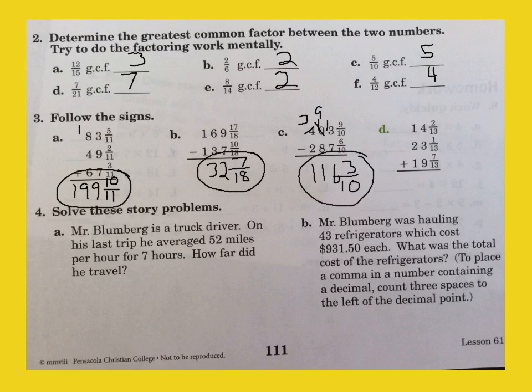D, we're going to be adding. 13 will be our denominator. 2 plus 1 is 3, plus 7 more would be 10. Let's add our whole numbers. 4 plus 3 is 7, plus 9 more would be 16. Carry the 1. 1 plus 1 is 2, plus 2 more is 4, plus 1 is 5. And we get 56 and 10 over 13.